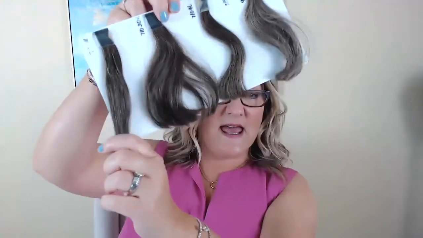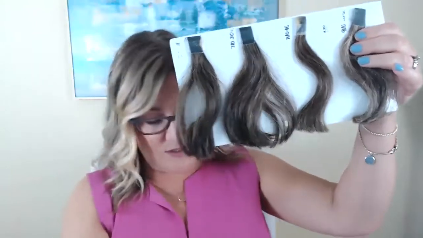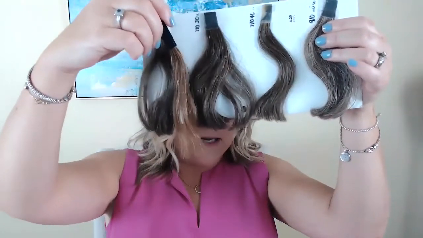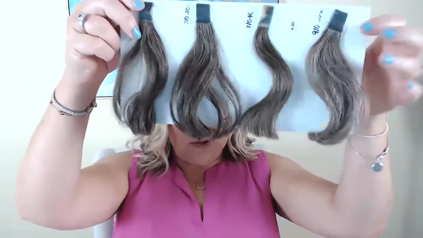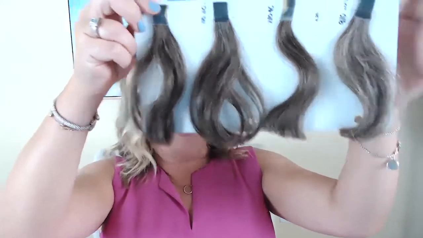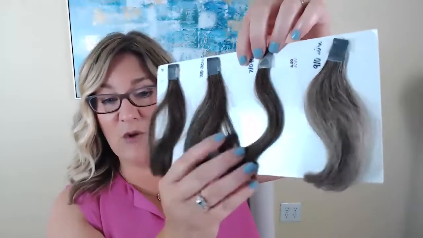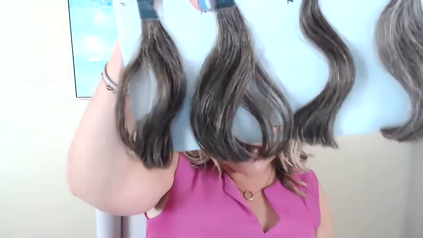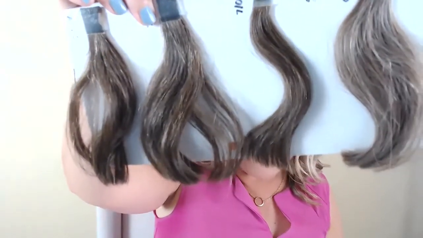So this is level 7N and 20 volume. This is what you were taught in beauty school to use. And you can see that that did not bring it up light enough. The next swatch is level 7N and 30 volume. The only difference between the 20 and the 30 is that more gray was left behind. This one is level 7 and 40 volume. And again, the only difference that you can see visibly to the eye is more gray was left behind. It's a tiny bit lighter, but not really.